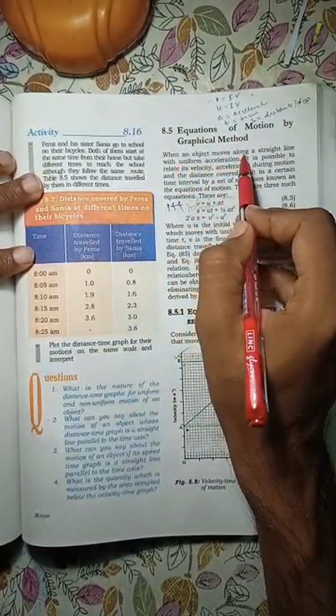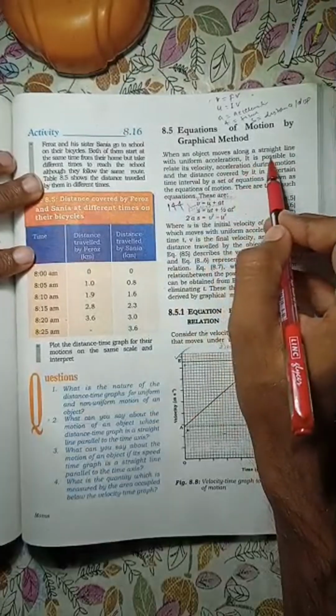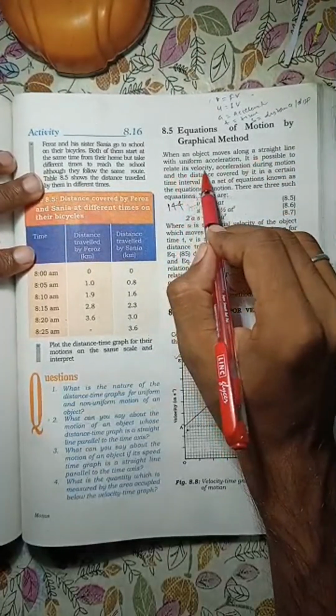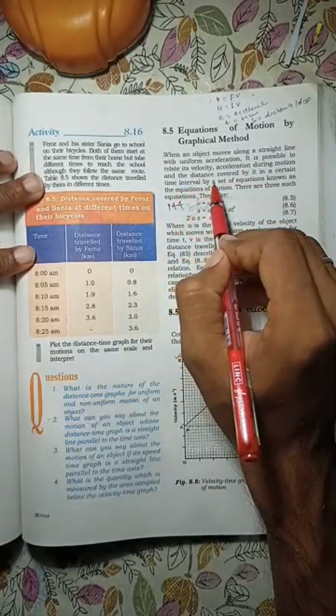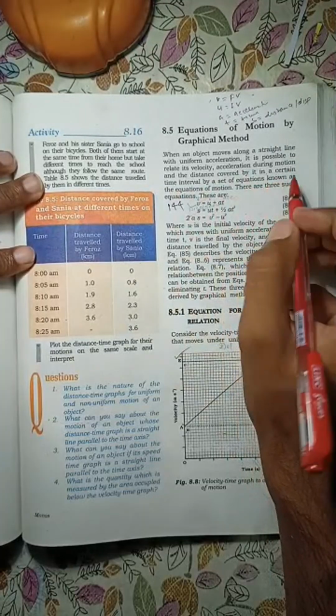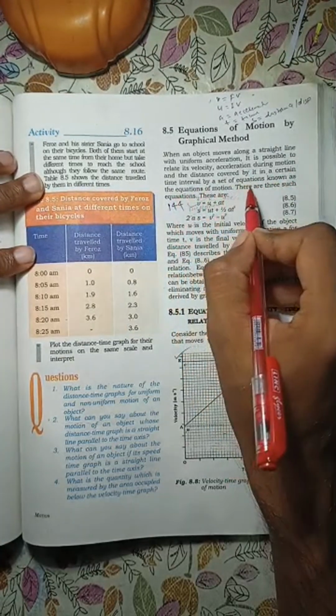Equations of motion by graphical method. When an object moves along a straight line with uniform acceleration, it is possible to relate its velocity, acceleration during motion, and the distance covered in a certain time interval by a set of equations known as the equations of motion. There are three such equations.